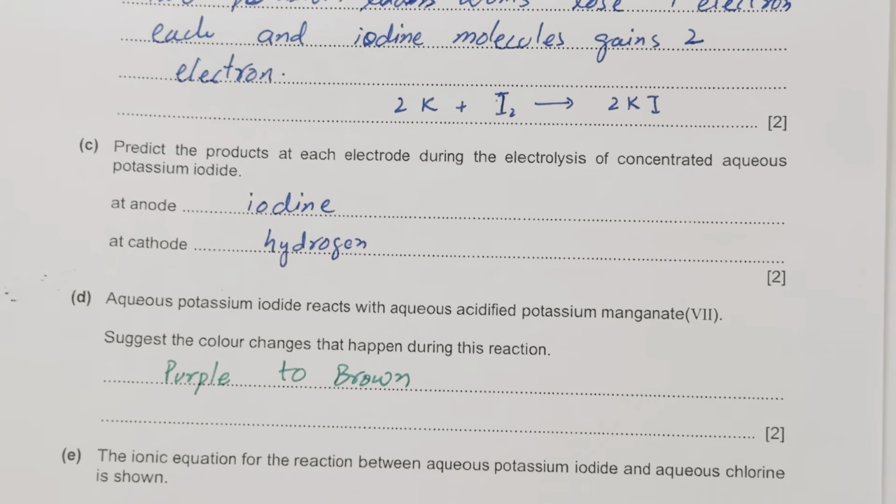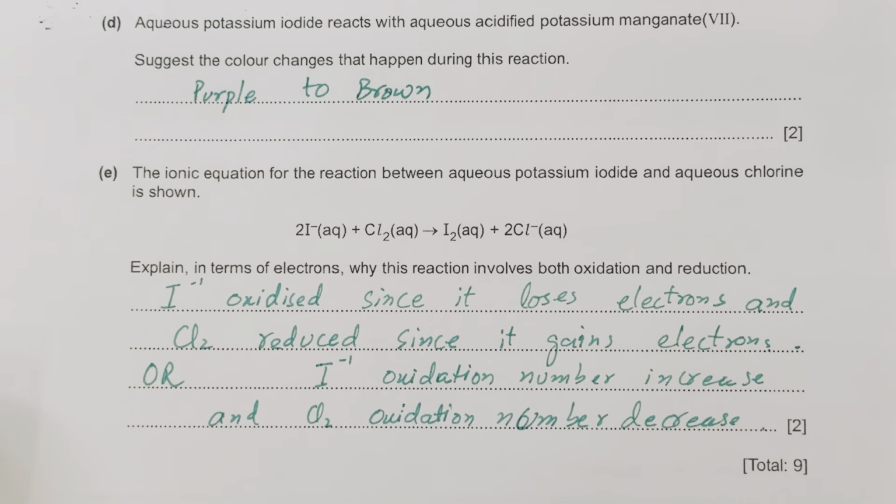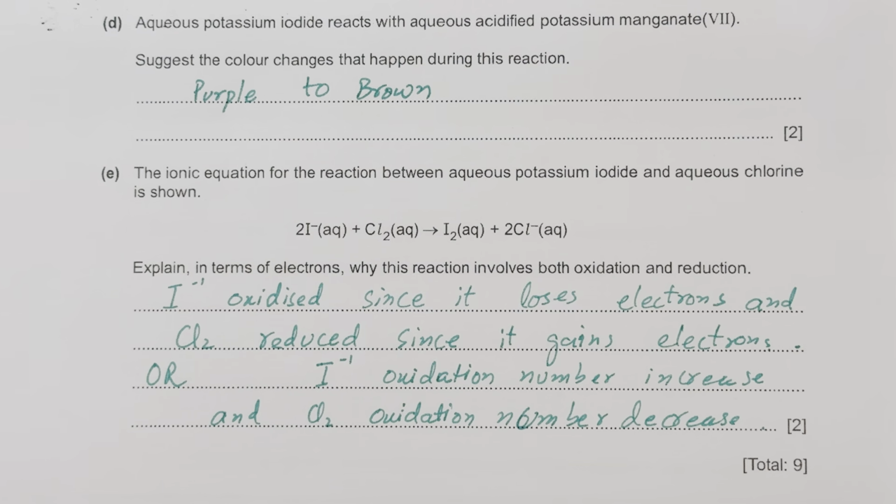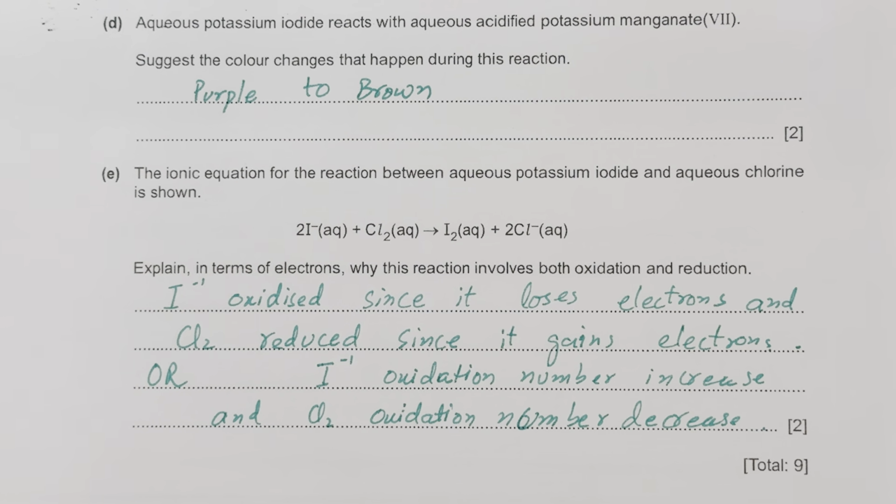Moving to its E part. E part is that explain in terms. Okay, explain in terms for the reaction between aqueous potassium iodide and aqueous chlorine. It is shown: 2 iodide ion plus Cl2 reacts and gives I2 plus 2Cl minus. Explain in terms of electrons why this reaction involves oxidation and reduction.